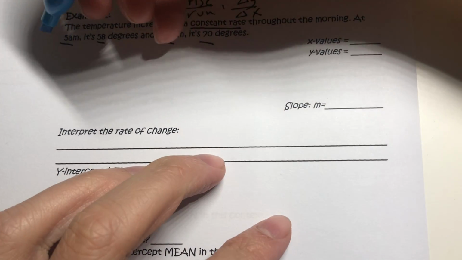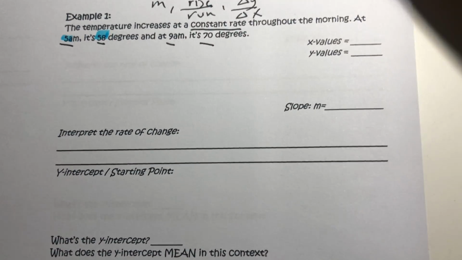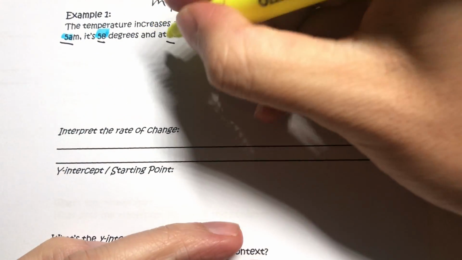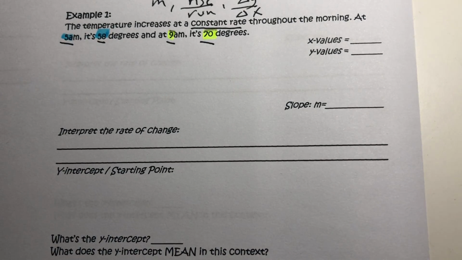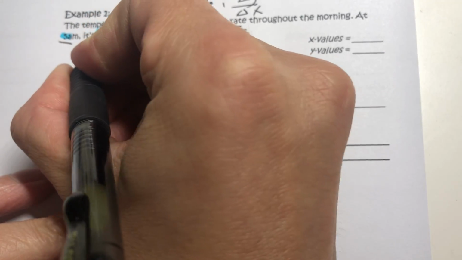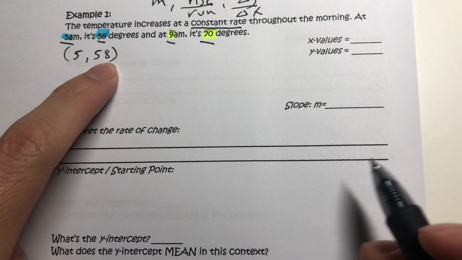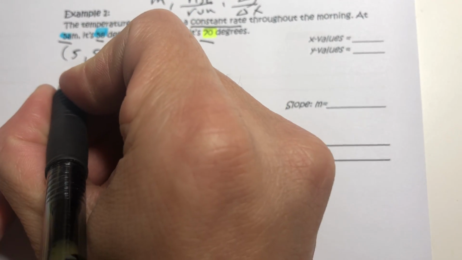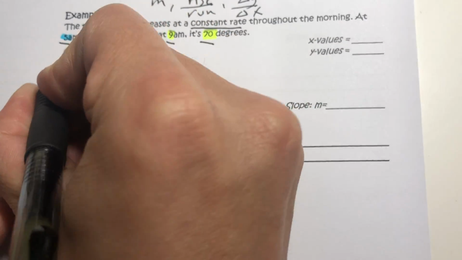So here we have 5 a.m., it's 58, and at 9 a.m., it's 70 degrees. So let's go ahead and turn these into coordinate points. The first coordinate point is going to be (5, 58). That point is saying at 5 a.m. it's 58 degrees. The second one is going to be at 9 a.m. it is 70 degrees.